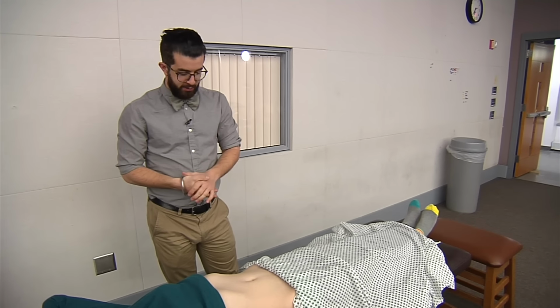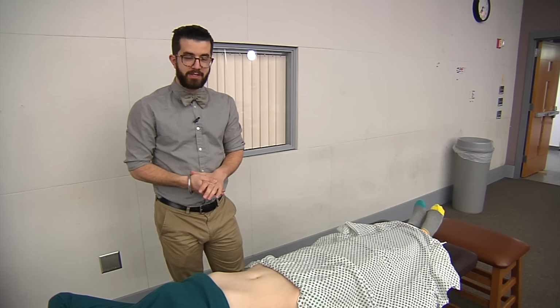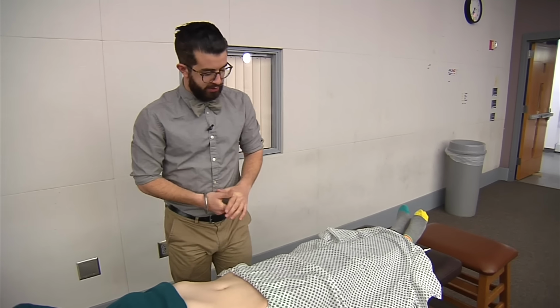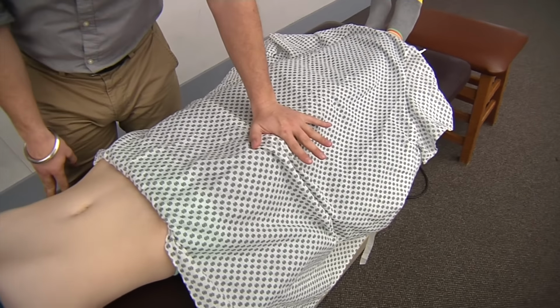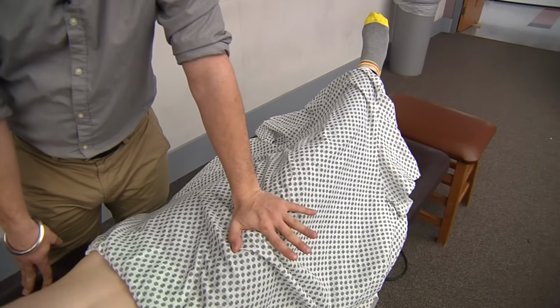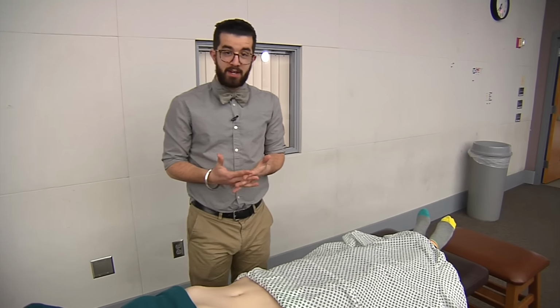The second test that we're going to perform to test for appendicitis is referred to as Psoas sign. So we are going to place our hand on the patient's right knee. And Angela, if you could just lift your leg against my resistance. Any pain or discomfort there? Okay, you can relax. So that's a negative sign again.